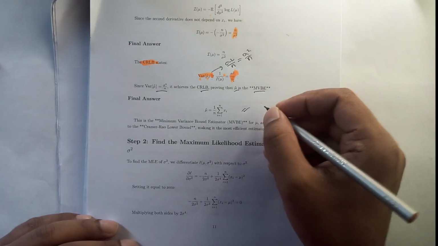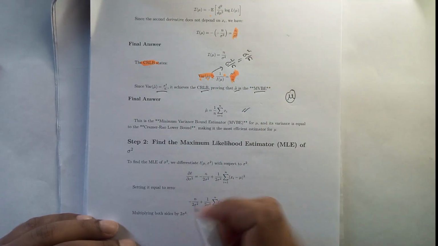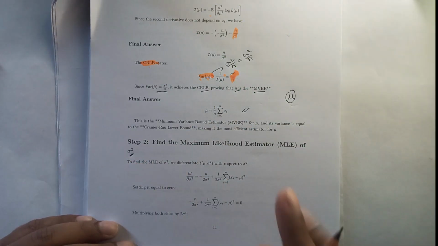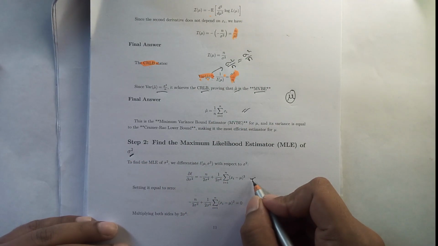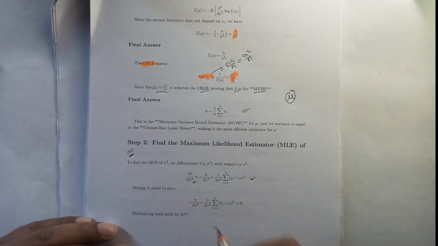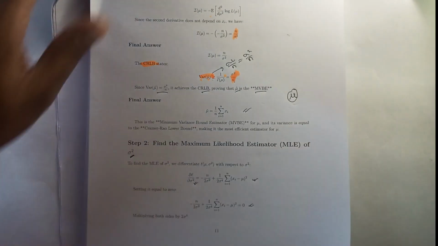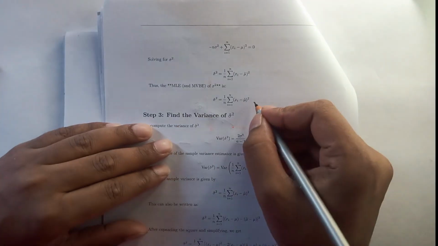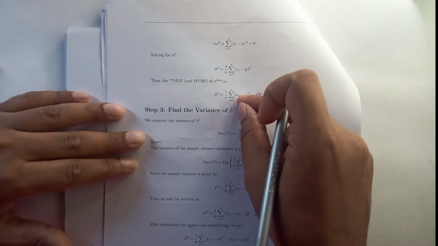Next, we are done with mu, the mean, and then we will go for the variance part. Generally we derived this previously, so from that we take the first derivative like this, set it equal to 0, and we will find the estimate of the variance. From this estimate we calculate its variance directly.